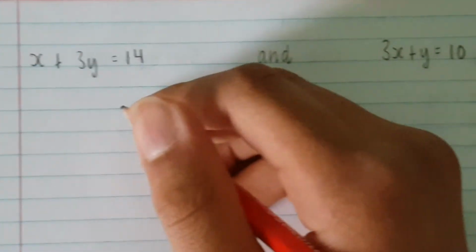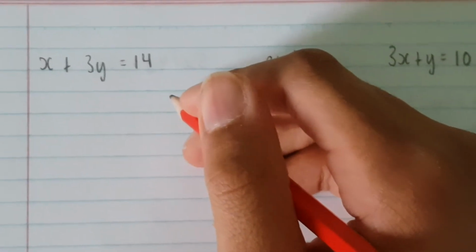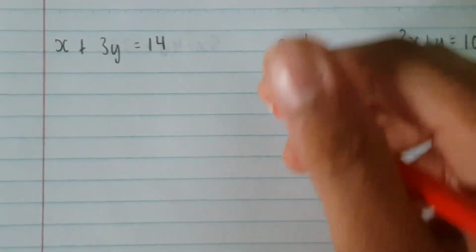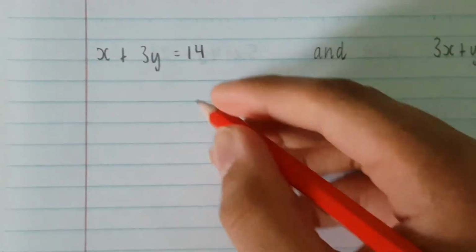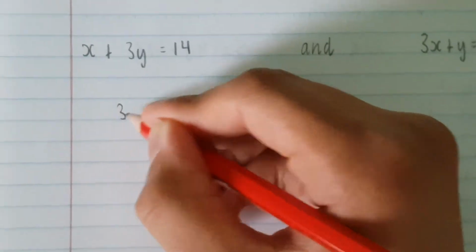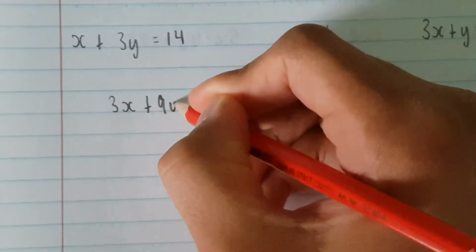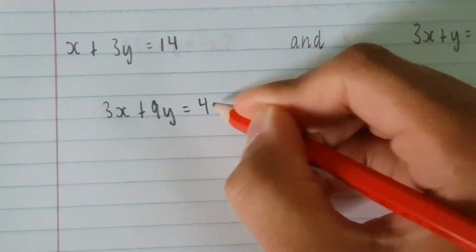Our next example is x plus 3y equal to 14 and 3x plus y equal to 10. Firstly, we have to make the coefficients of one of the variables the same in both equations. So I'll make the x variable the same, so all I have to do is times the whole equation by 3. So x times 3 is equal to 3x, 3y times 3 is equal to 9y, and 14 times 3 is equal to 42.